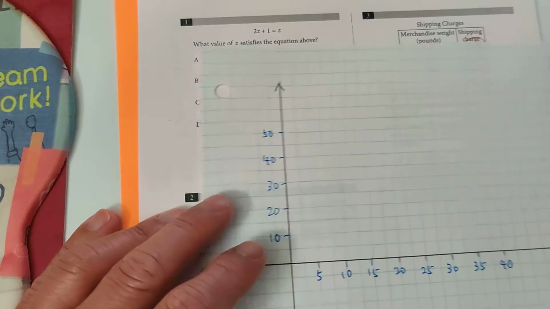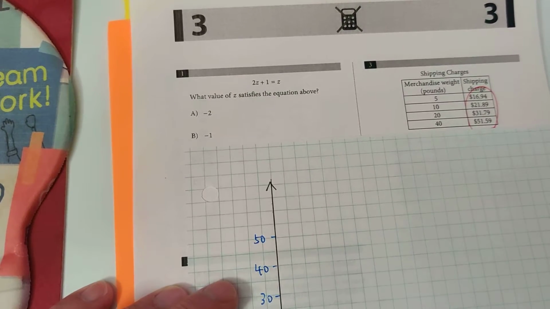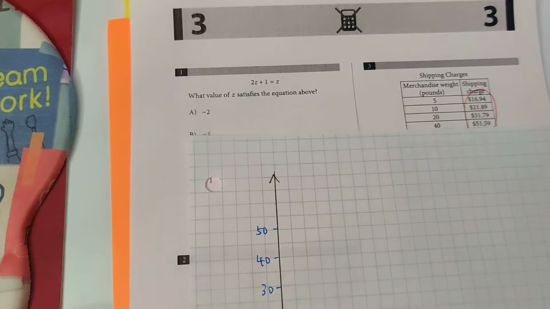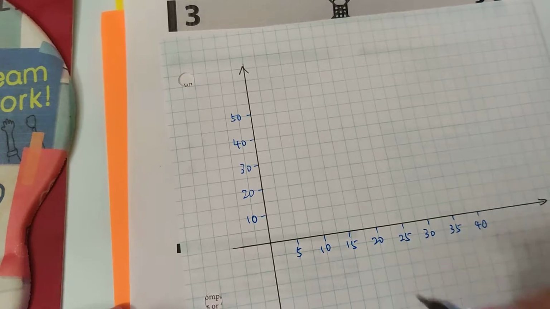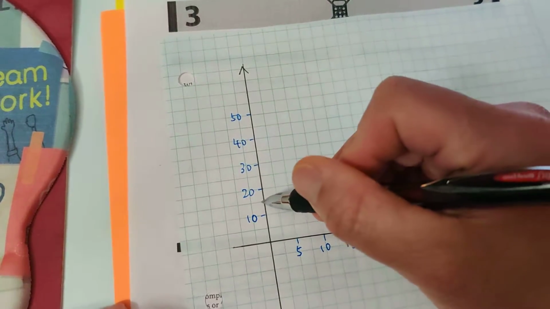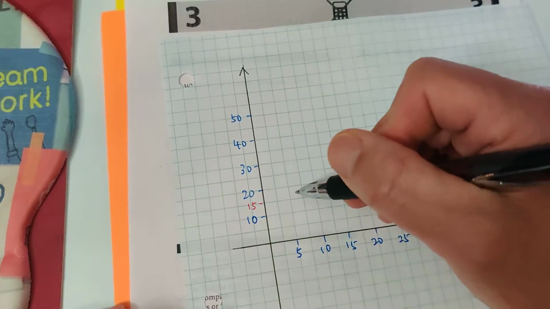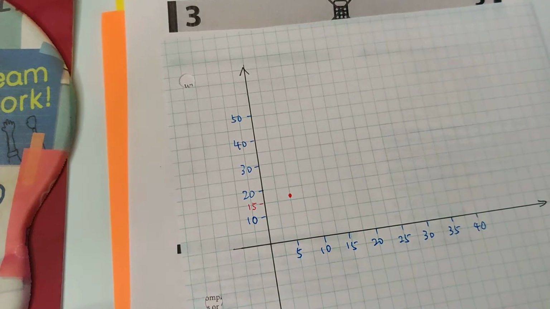Okay, so now according to the table, the merchandise weight 5 is 16.94. For the 5 we have 16.94. This is 15, and 16.94 is close to 17, so it's somewhere here. I put a dot here.